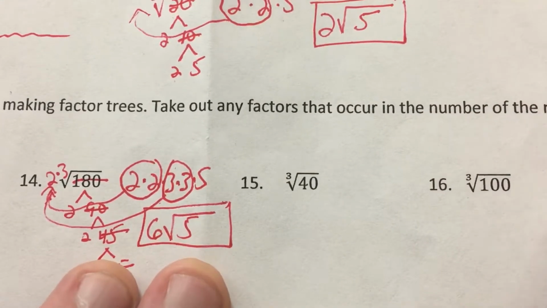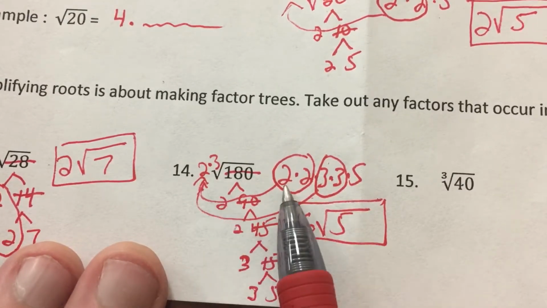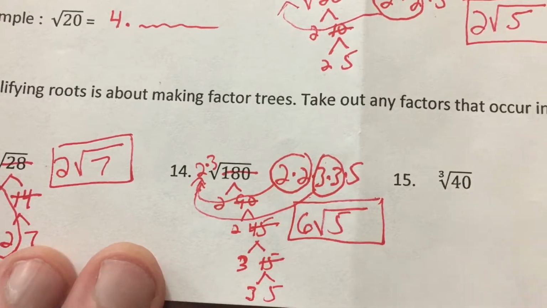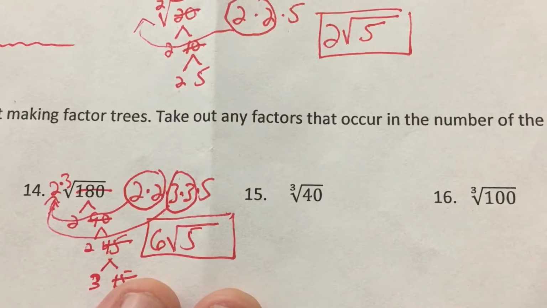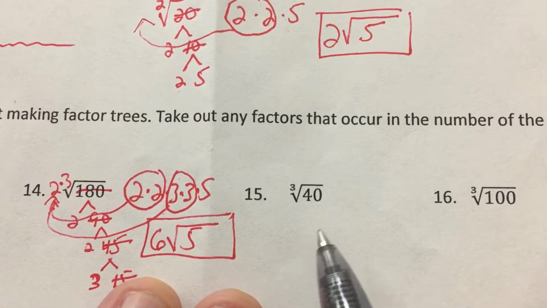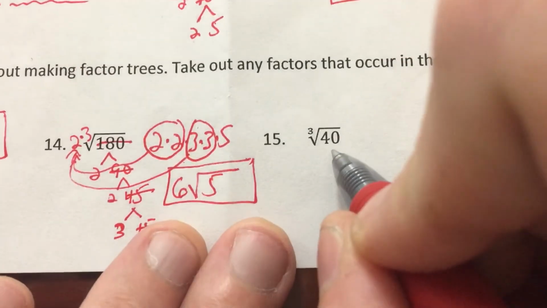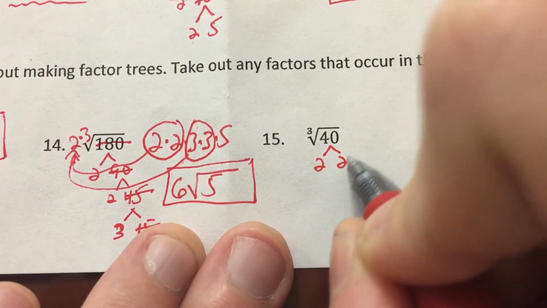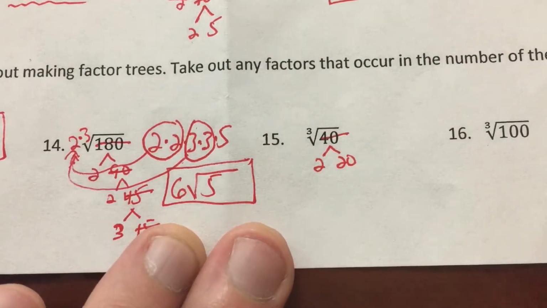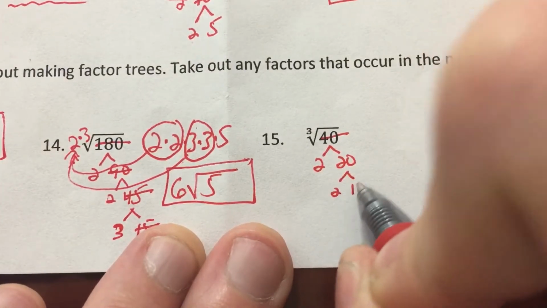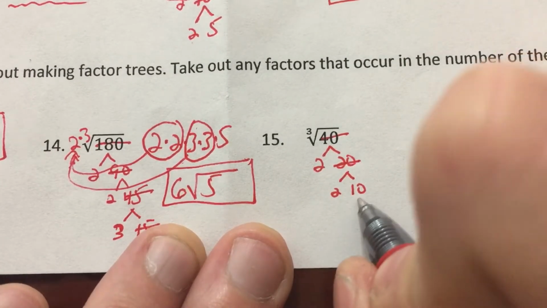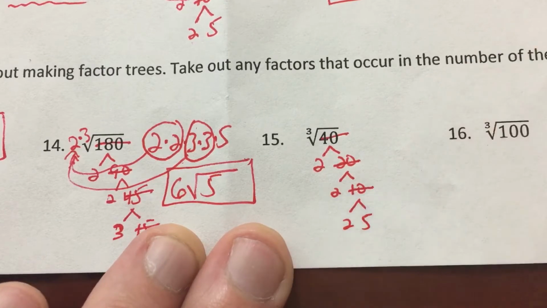The process is the same when you have to do cube roots, except under a square root sign, we're looking for groups of 2, anything that shows up twice. Under a cube root sign, we're looking for groups of 3. Anything that shows up 3 times gets to come out from under that root. So 40, for example, could be 2 times 20. 20 could be 2 times 10. And 10 could be 2 times 5.